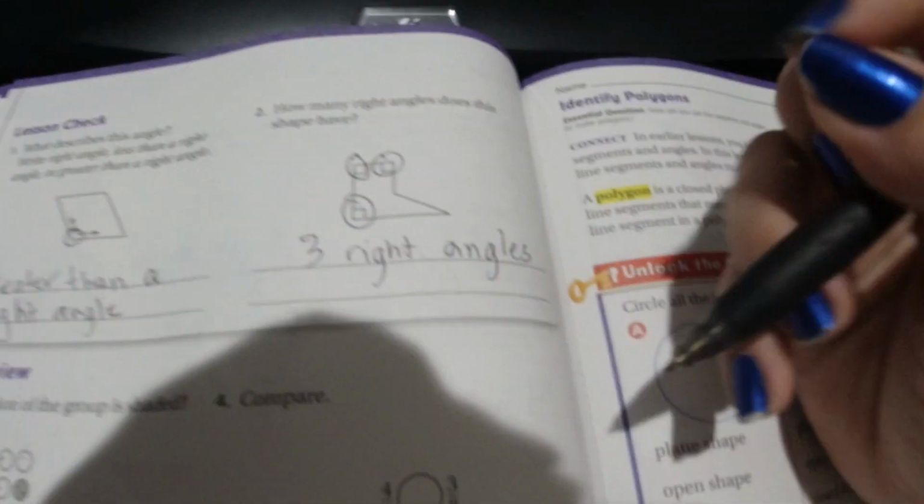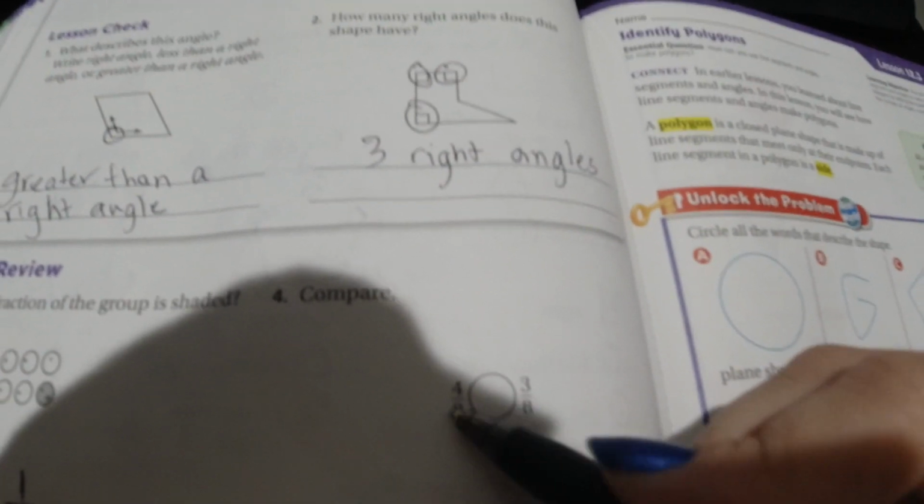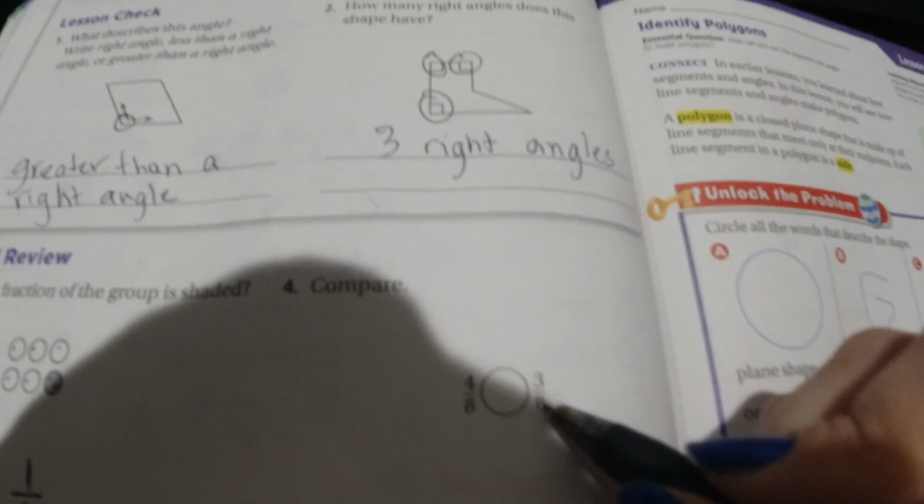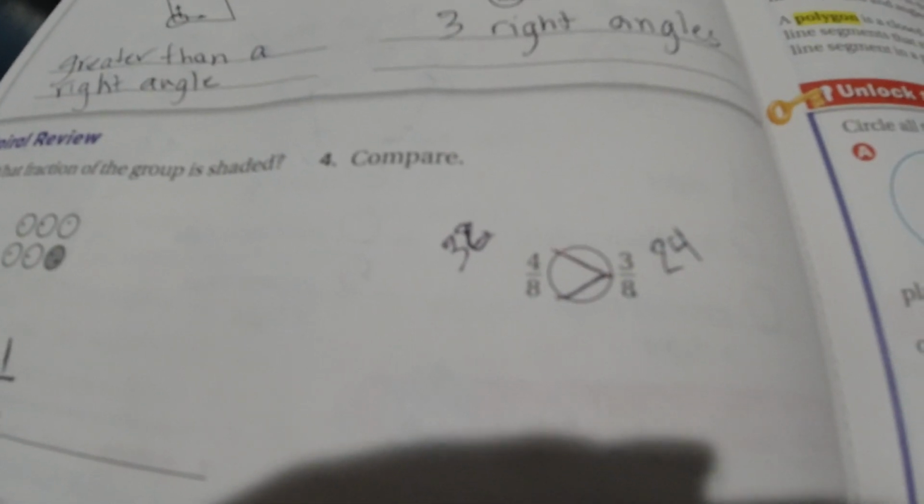Okay, so we can do cross multiplication, or you can see that the bottoms are the same, so we only need to look at the top. So which one's bigger, 4 or 3? That would be 4. But if you did cross multiplication, 8 times 3 gives you 24. And 8 times 4 gives you 32. So alligator wants to eat the bigger number, 32.